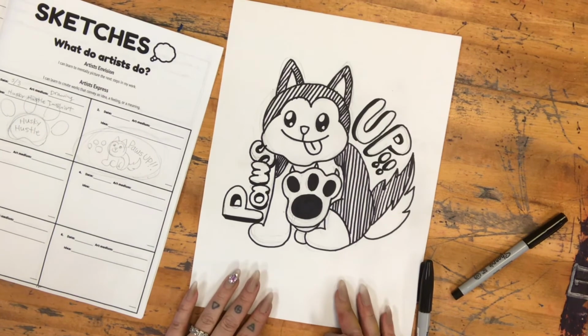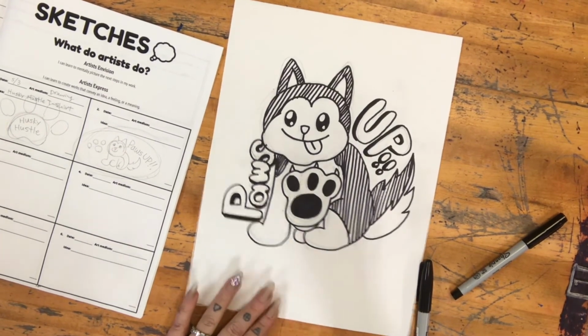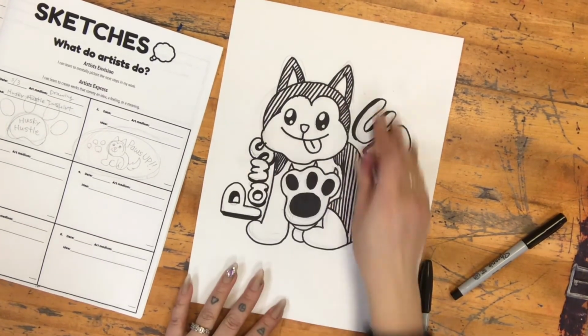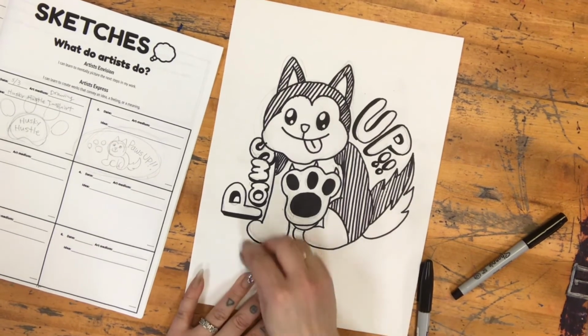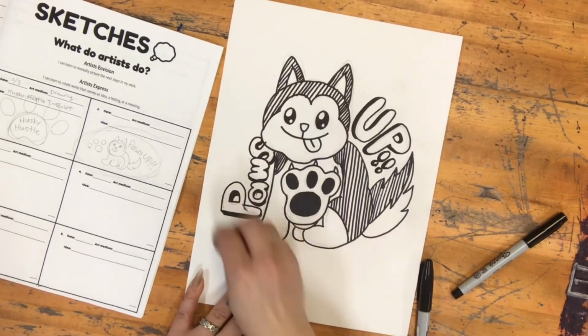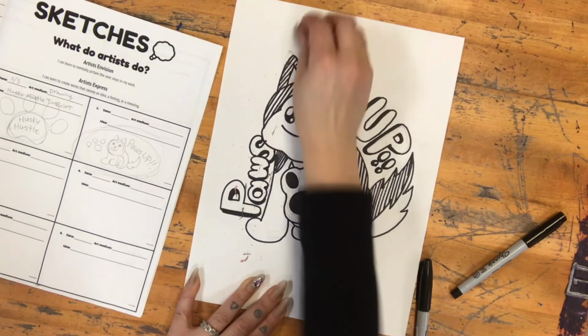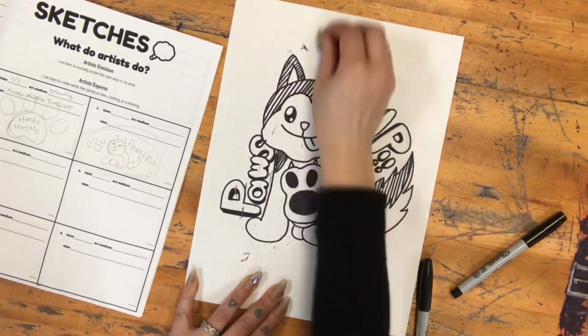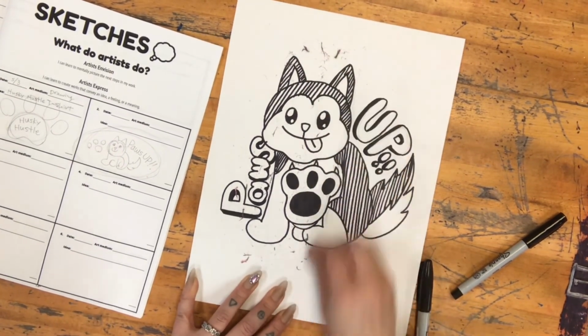Here's my final design with finished Sharpie, and remember, one last thing to do to improve your craftsmanship all the way to the end is to erase your pencils. Make sure that the only thing we see are your Sharpie marker lines.